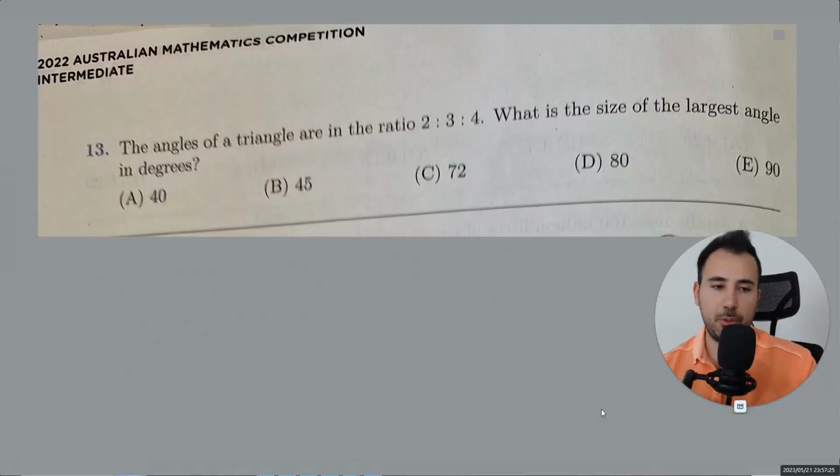Okay, we're going to do the third page of the test, question 13 to 17. The angles of a triangle are in the ratio of 2, 3, and 4. What is the size of the largest angle in degrees?